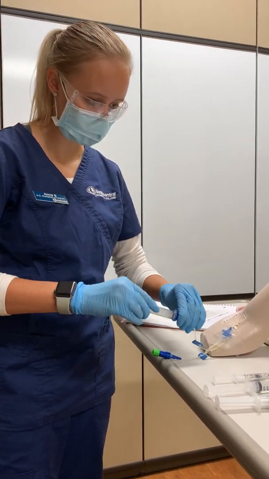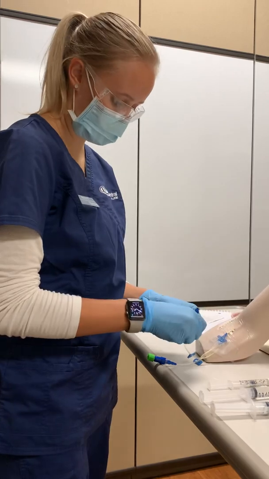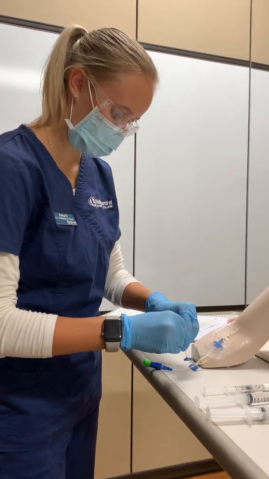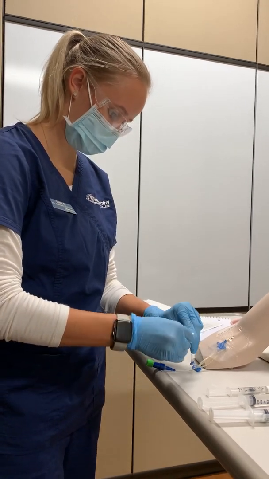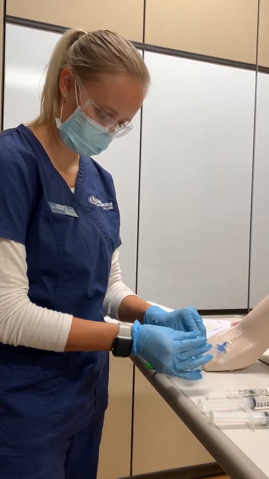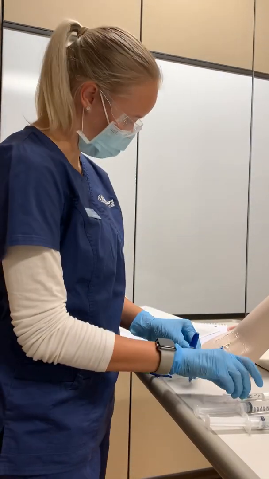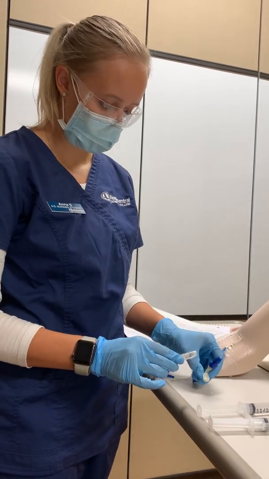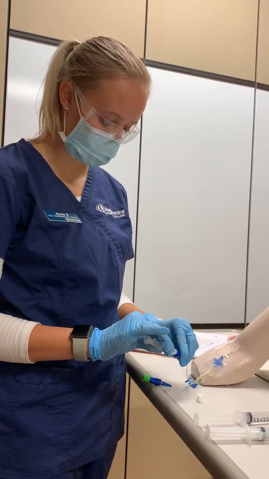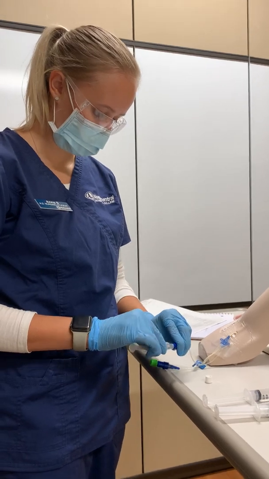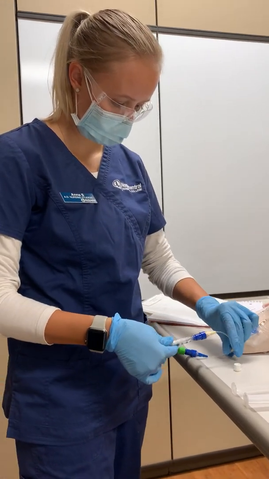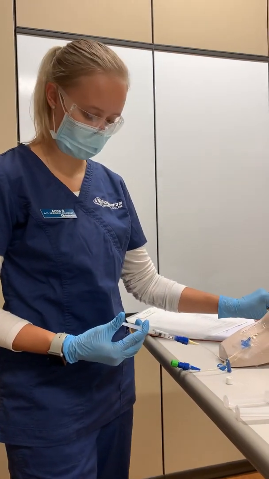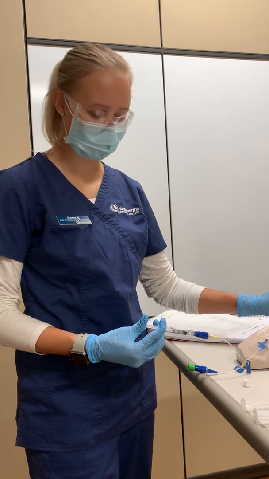Clamp it. Off again. And then according to the drug book, I have to give this medication over 2 to 5 minutes. I would give it over that rate, but for the time, we're just going to give it all.